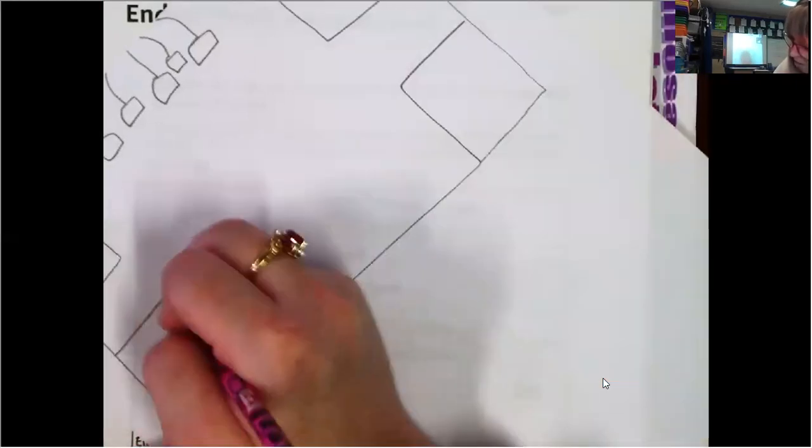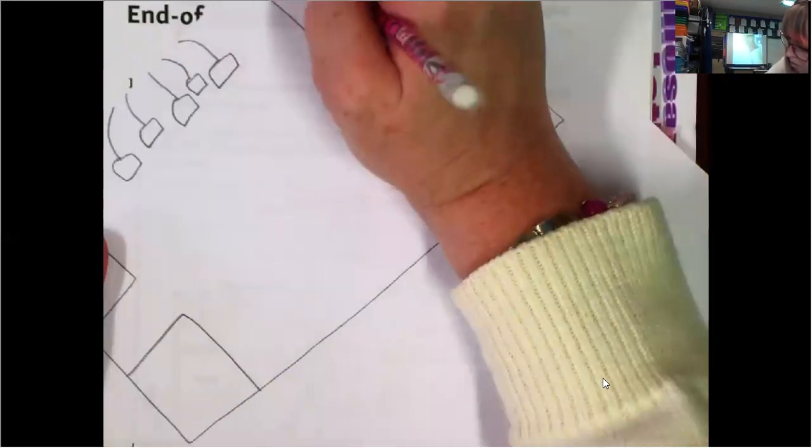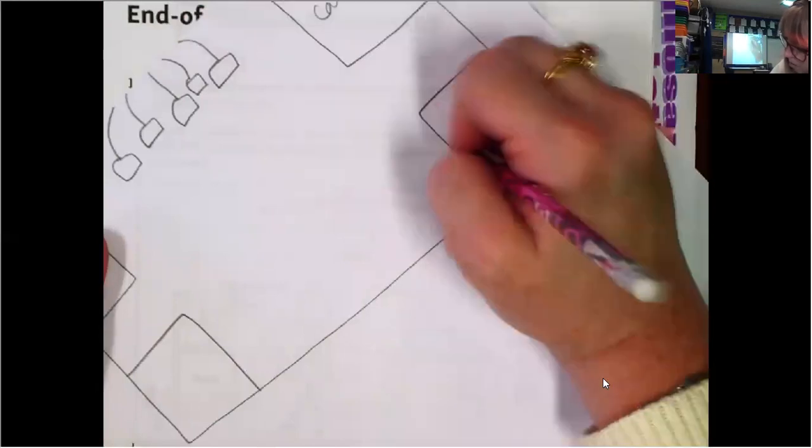Then I have wraparound cabinets. I don't know how to do that, but upper cabinets, lower cabinets.